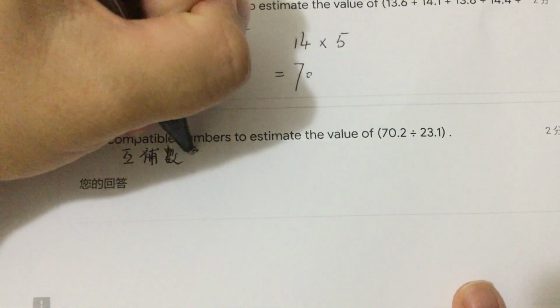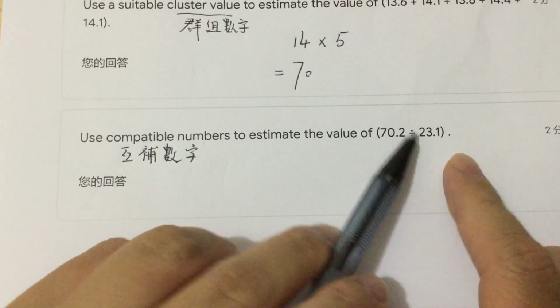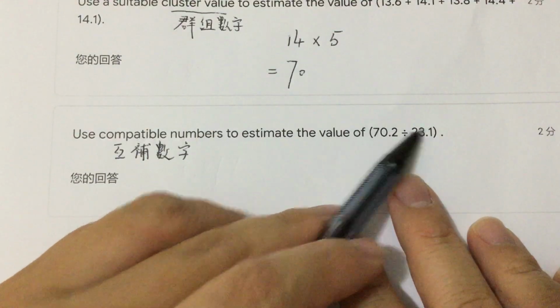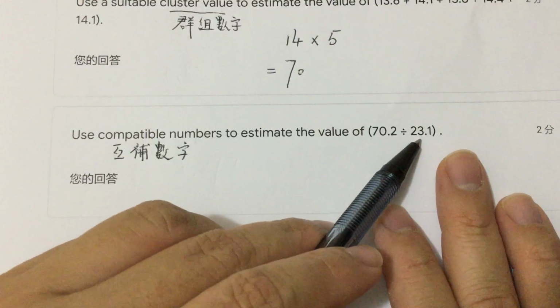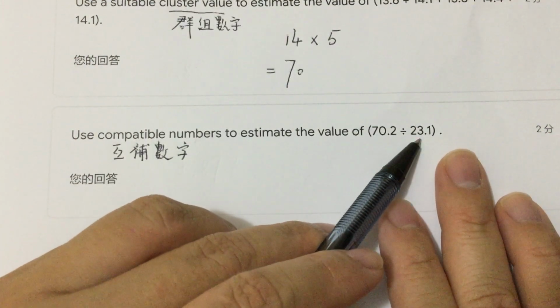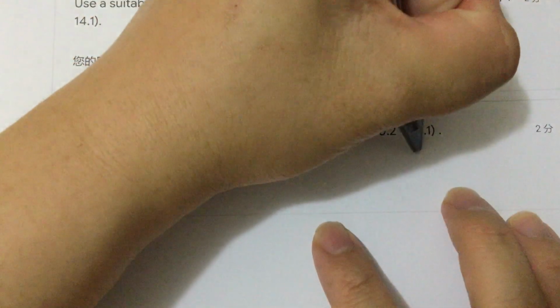That means we will find the relationship between these two numbers such that it's easy for us to calculate, and then they have some relationship. And here you will see for 70 and 23, it's not so easy for you to find, maybe 21, but 20 divided by 21, it's not easy for you to calculate. So we may not choose 70 and 21. So why don't we keep 23 here?